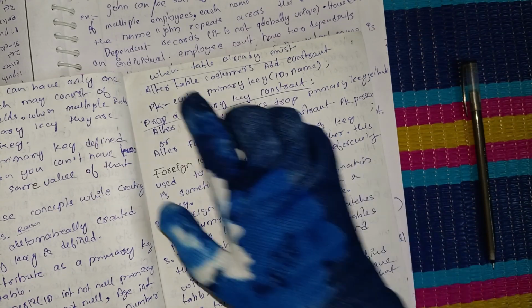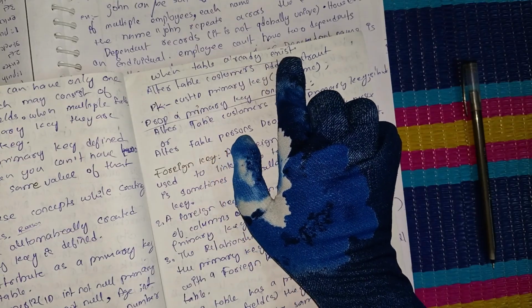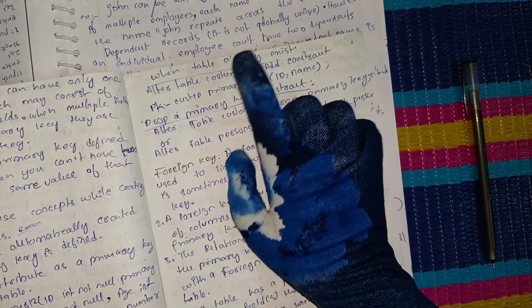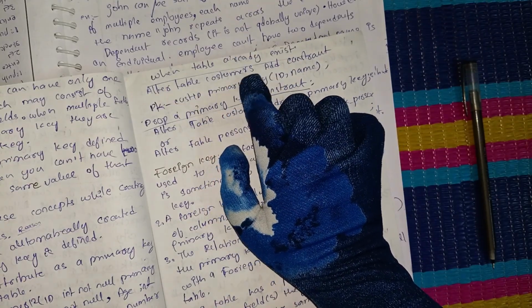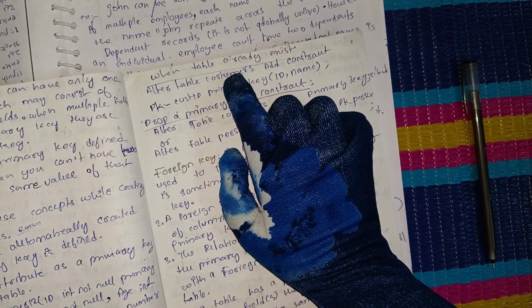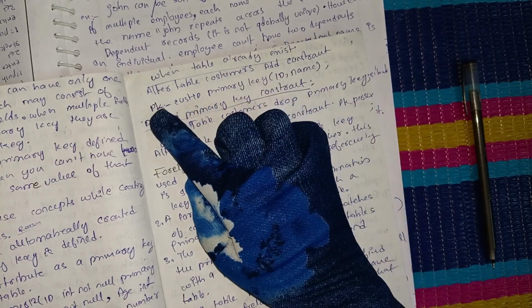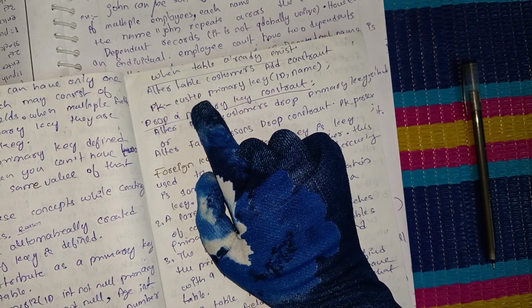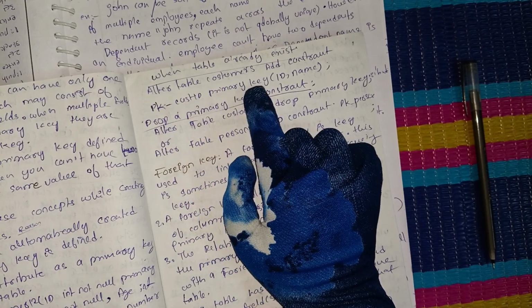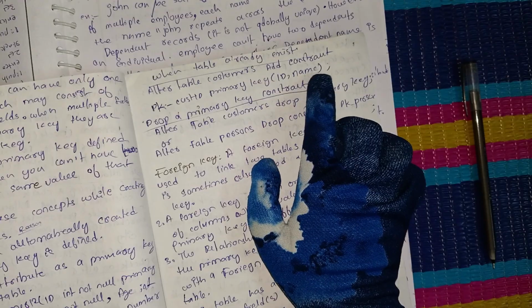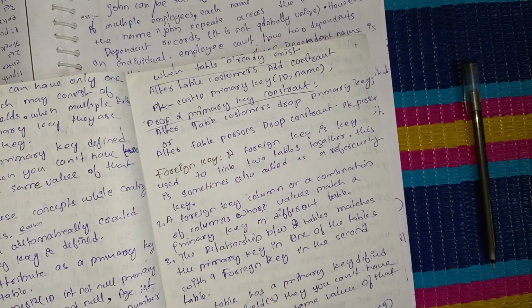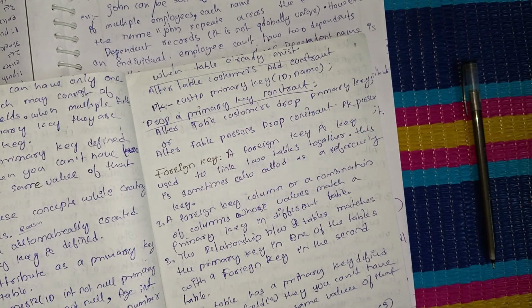Okay, and when the table already exists, how to apply the primary key? So alter table customers, here the table name is customers, add keyword constraint pk_cust_id primary key of id comma name semicolon.